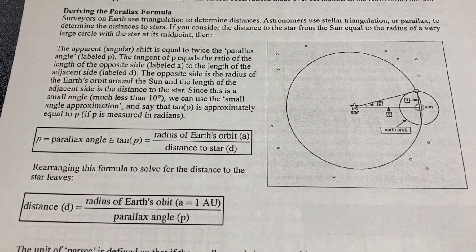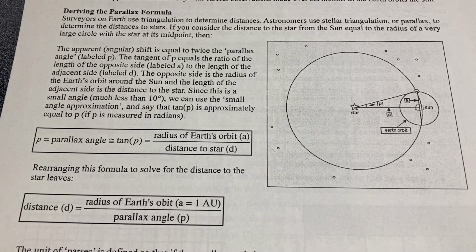There we go. So what we're going to do today, the goal is to learn how parallax measurements work. And remember, we said before, measuring distance is one of the most important measurements astronomy makes. Everything that we know about the universe is kind of dependent on measuring how far away things are. And you'll see that later on in the course.